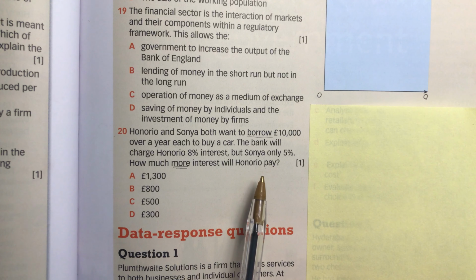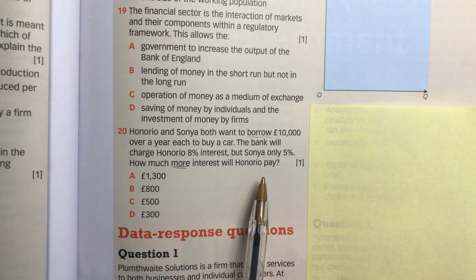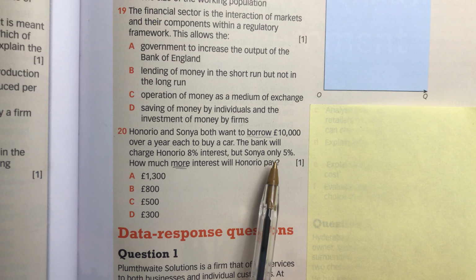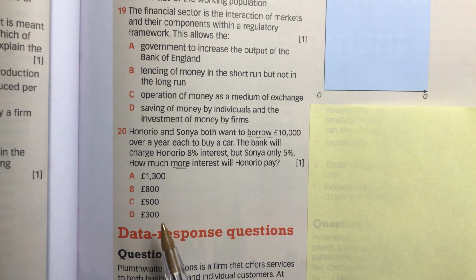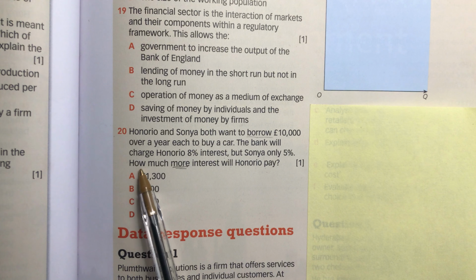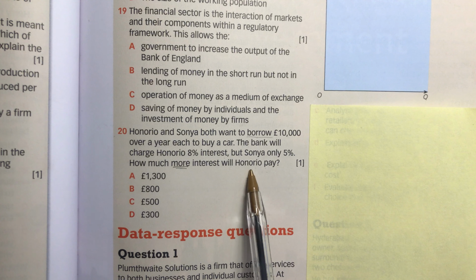Now, with these calculation questions, you need to be very careful at the beginning that you know exactly what they're asking you to do, because they can catch you out. Some people just see the information, work out a calculation and give the answer, but they're not careful to look at what the question really wants you to do. It says how much more interest will Honorio pay?